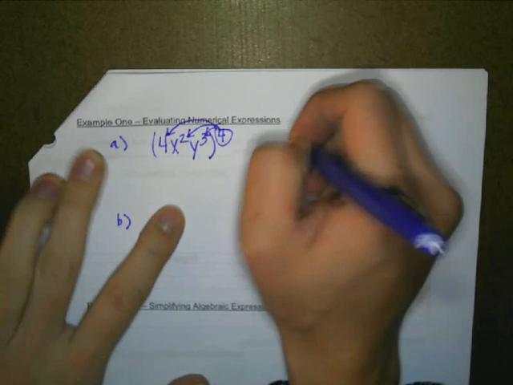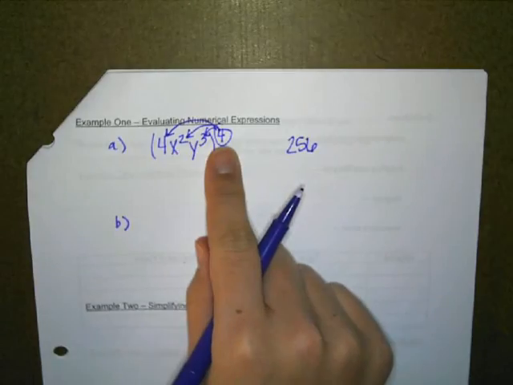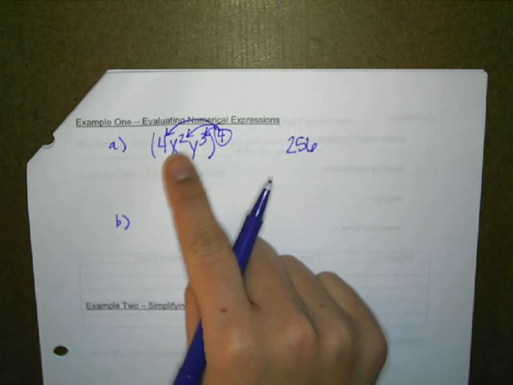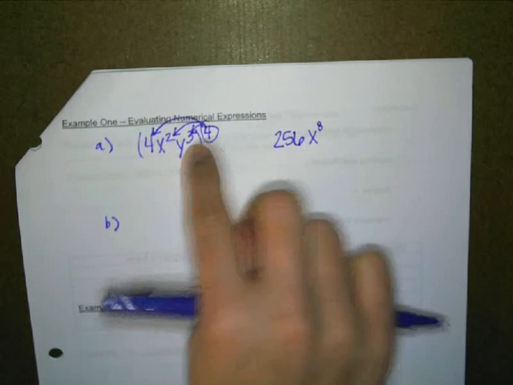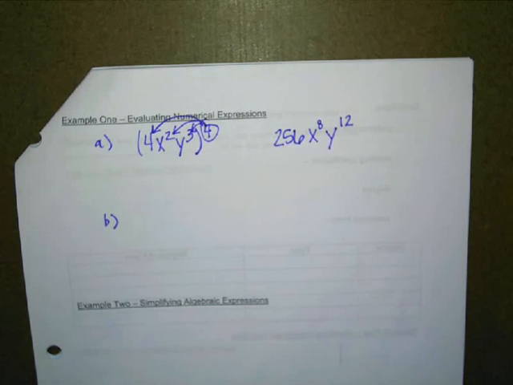Someone with a calculator. 64 times 4. 256. All right, so 256. And then when we raise x squared to the 4th power, that's a power on a power situation. So what did we do before to simplify that? We multiply. So x squared raised to the 4th, you multiply those exponents together so you get x to the 8th. And then y cubed to the 4th would give me y to the 12th. And then you're done.